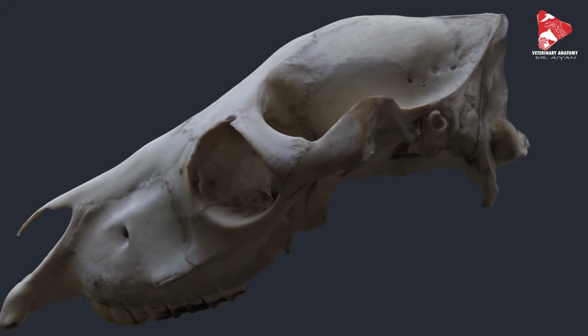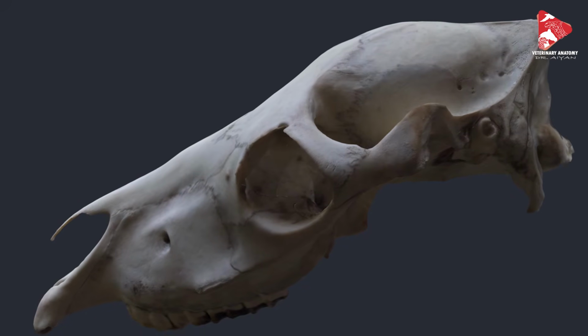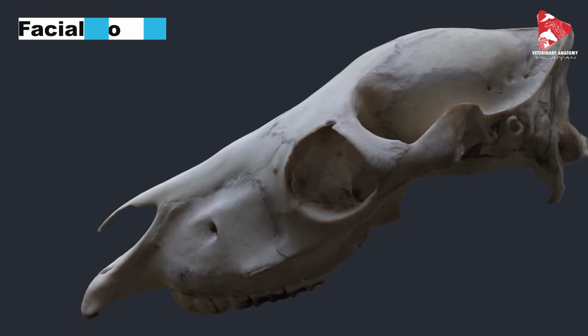Now, of course, we can move a little bit and talk about the facial bones, which we can see in the lateral view. Facial bones, including here dorsally, the nasal bone. This is the nasal bone. Just next to the nasal bone, we have the lacrimal bone.